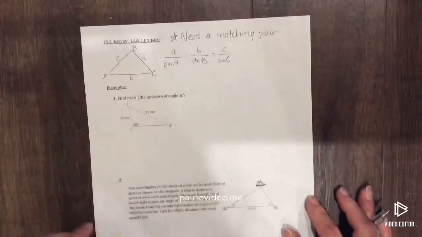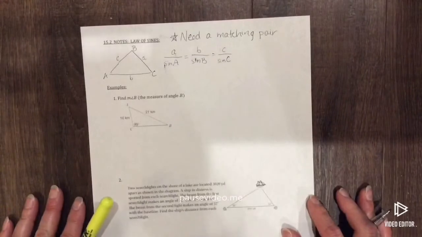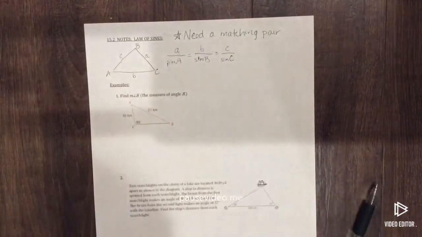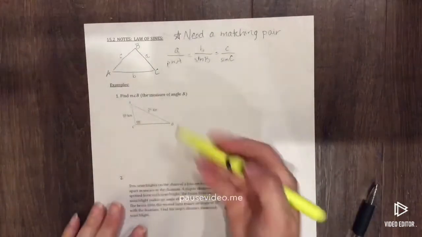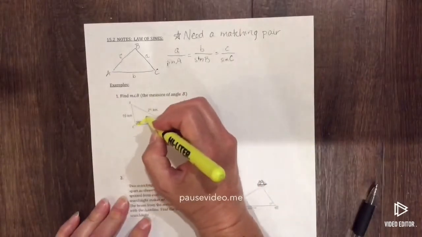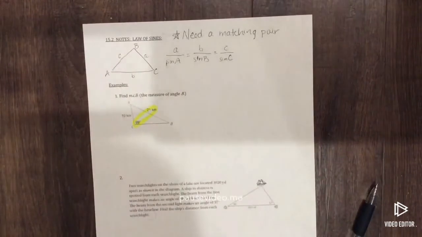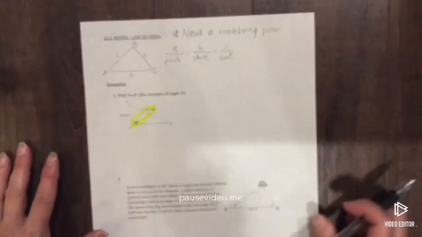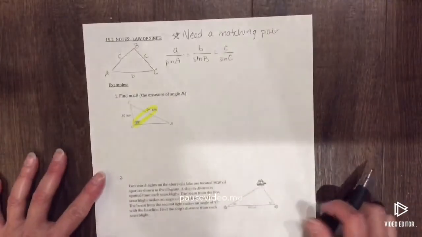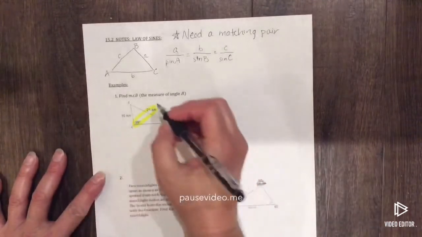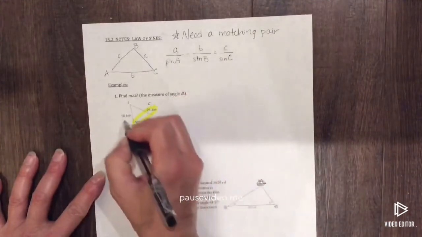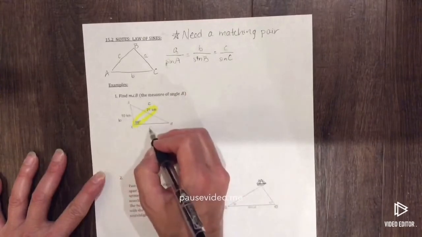So take a look at example 1. Find the measure of angle B. Okay, I can use the law of sines if I have a matching pair. So take a look. Do I have a matching pair? An angle and the side opposite it, I have a matching pair. If we have a matching pair, check. We can use law of sines. Okay, so let's label our triangle. This side is little c, this side is little b, this side is little a.